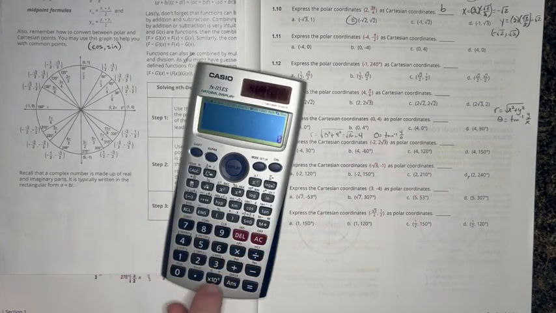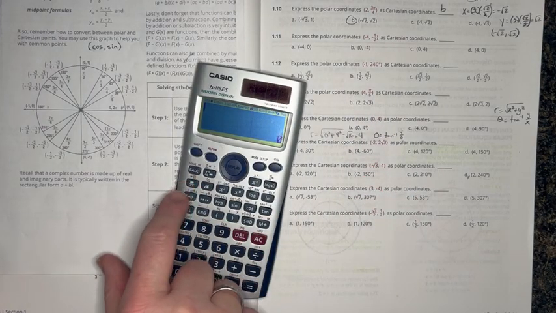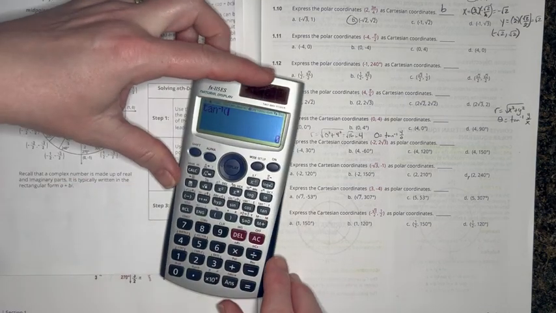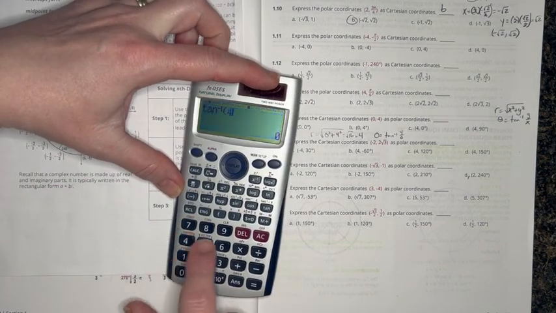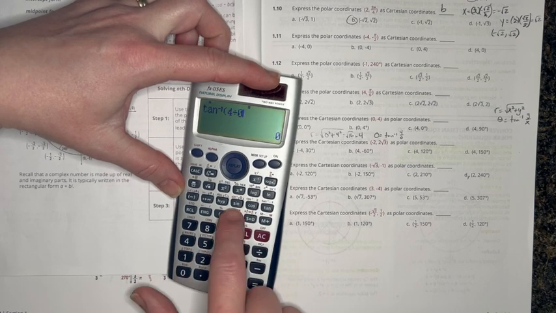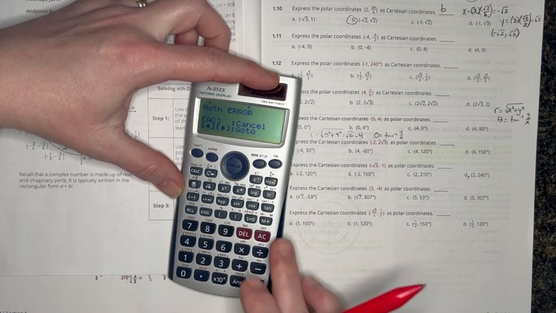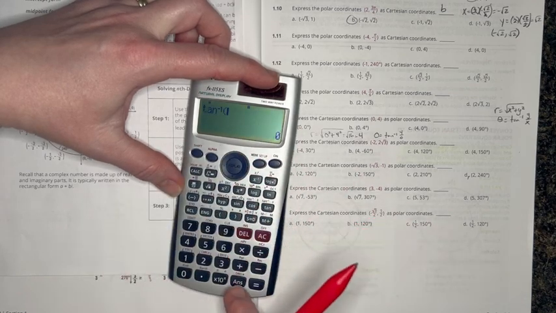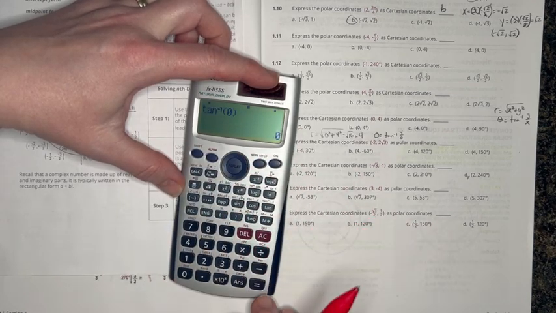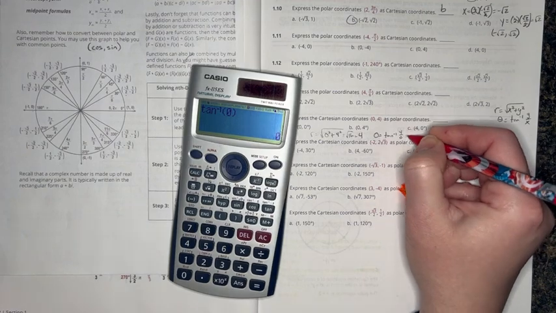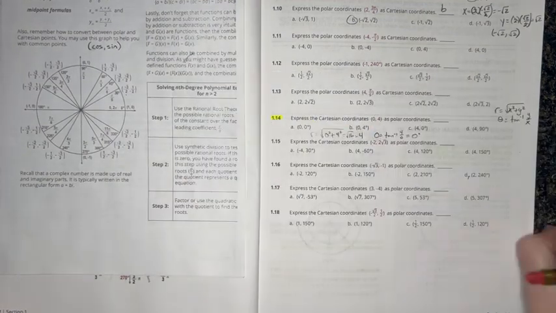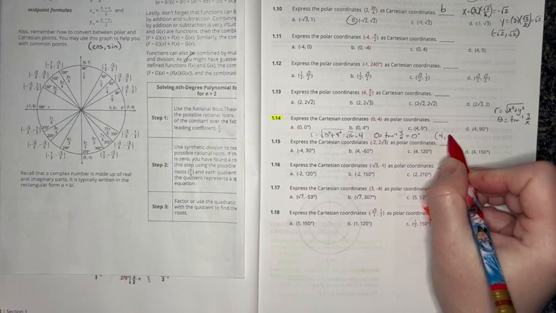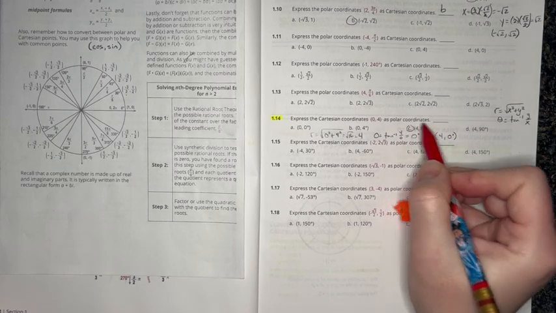So we have the shift tangent of 4 divided by 0. Close my parentheses. Oh, it says math error. Oh, yikes. So let's do the tangent of 0, because that's what that is, 0. Okay. So theta is 0 degrees. So my coordinate here is at 4, 0 degrees, which is letter C.